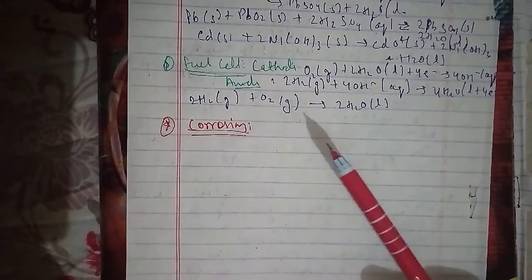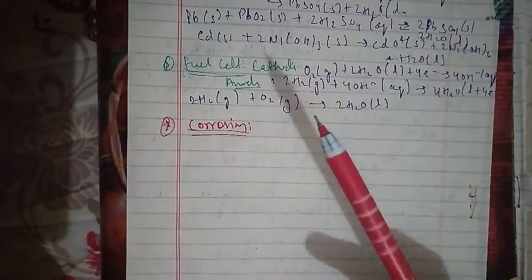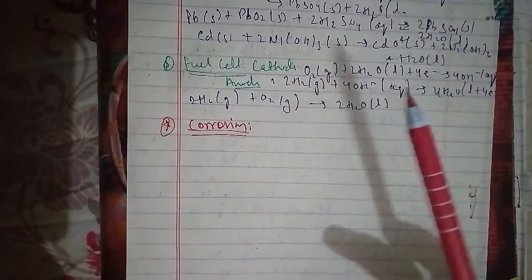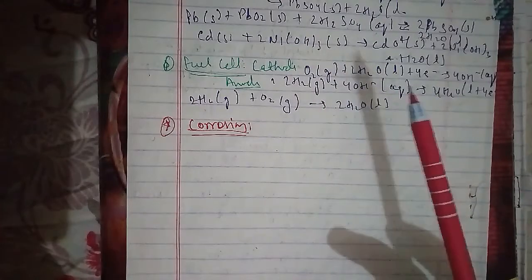In corrosion, a metal is oxidized by the loss of electrons to oxygen and formation of oxides, and the corrosion of iron, commonly known as rusting, occurs in the presence of water and air.